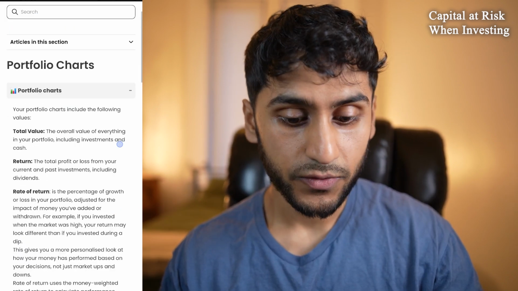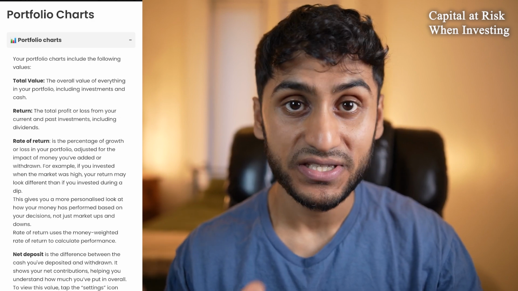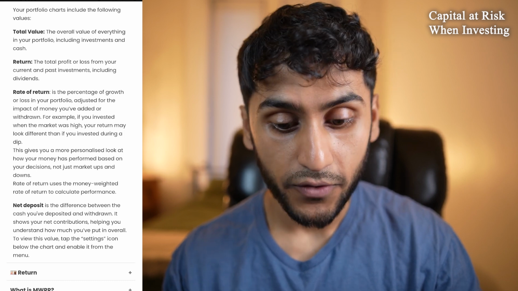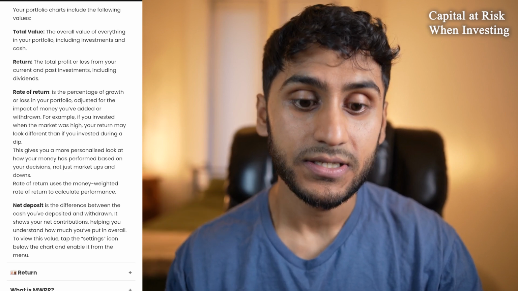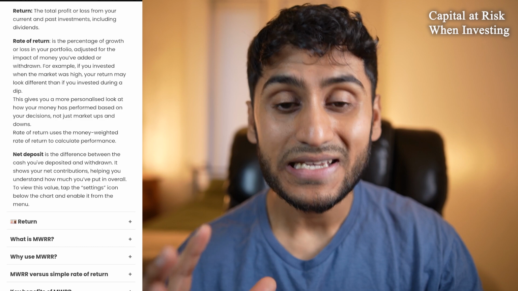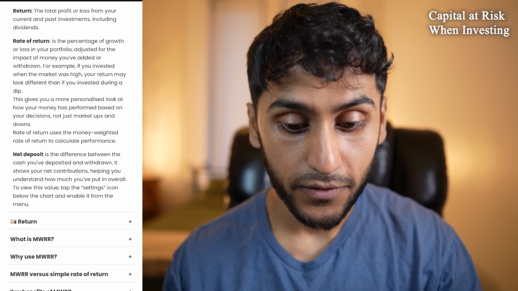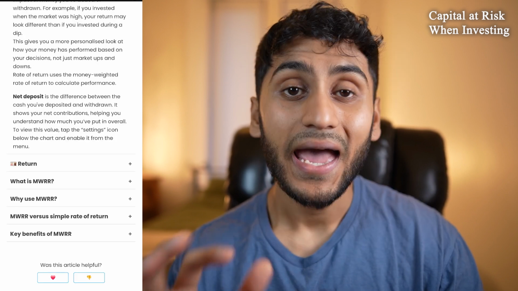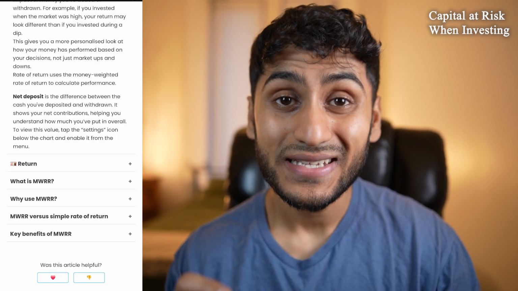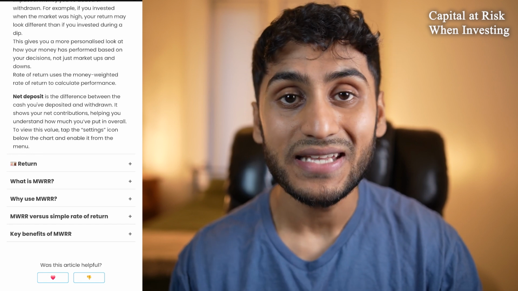So now with Trading 212 in your portfolio chart, you get the total value, which is the value of everything in your portfolio, including investments and including your cash. Previously, it was separate. So for the return, the total profit or loss from your current and past investments are included, including your dividends and interest on uninvested cash. So the rate of return, let's talk about that, is the percentage of growth or loss in your portfolio adjusted for the impact of money you've added or withdrawn. And here explained, your net deposit is the difference between the cash you've deposited and withdrawn.